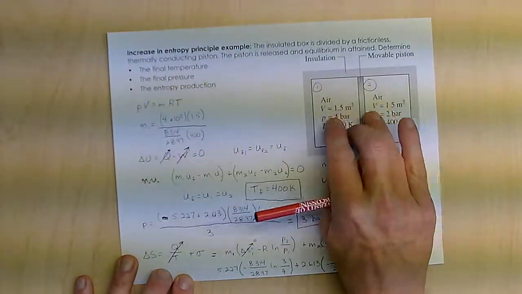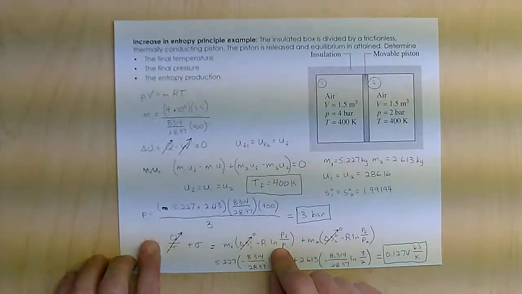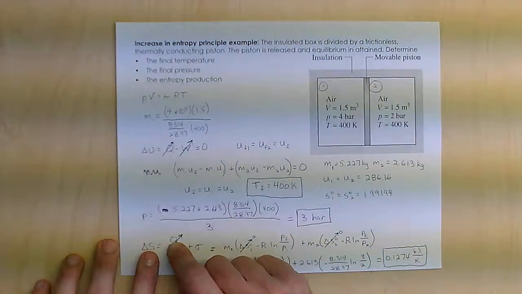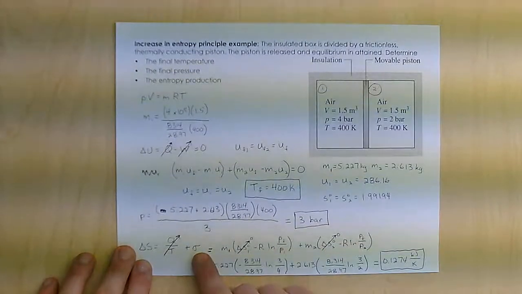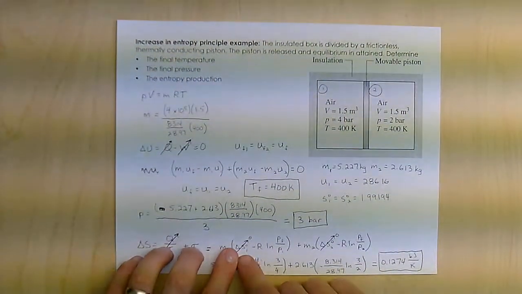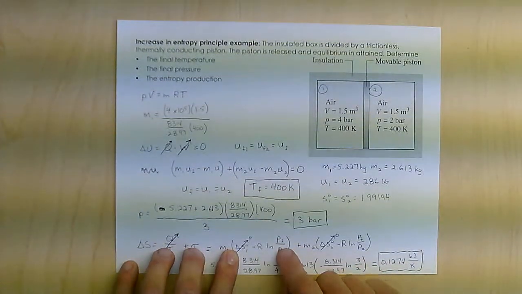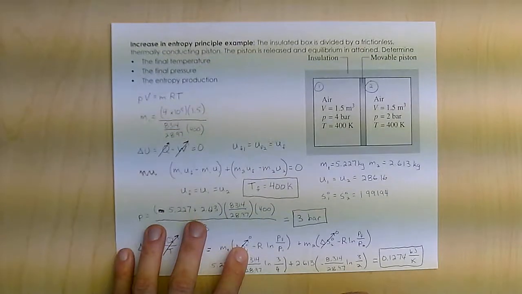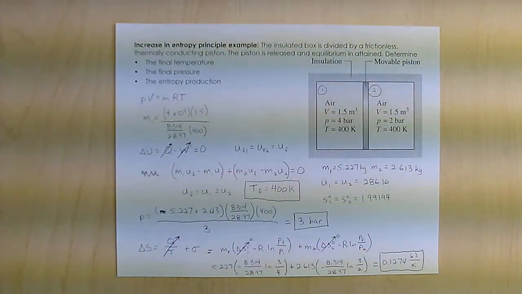Again, no change in temperature because they both start at the same temperature. Pressure equilibrium is in between those two, and my entropy production is, because there is no heat transfer, delta S, the change in entropy. And delta S for air is that s naught minus R natural log of the pressure ratio. The s naughts are 0 because, again, there's no change in temperature. So I just have the pressure ratios, plug those values in, and there you have it.